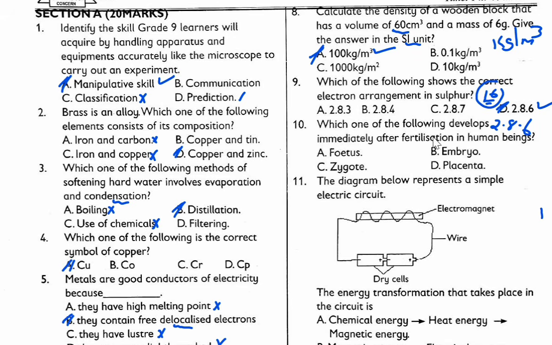Number 10. Which one of the following develops immediately after fertilization in human beings? A, fetus, B, embryo, C, zygote, D, placenta. To start with, it is not fetus, because you know that fetus forms much later during pregnancy. Also, it is not embryo. Also, placenta is not true. And therefore, the one which immediately develops after fertilization is known as a zygote. So the answer is C.